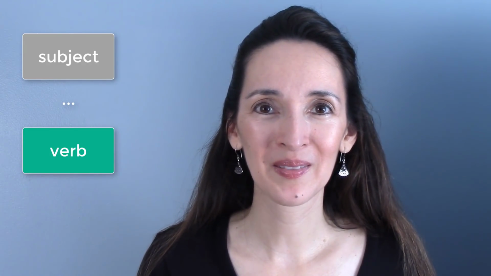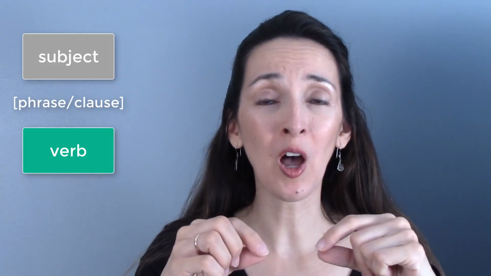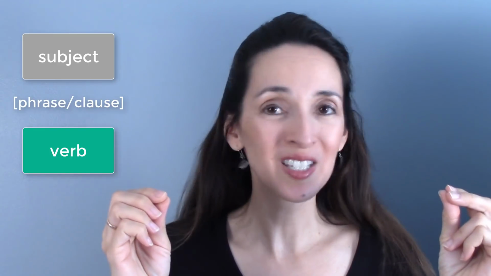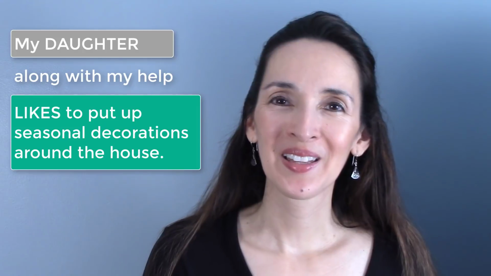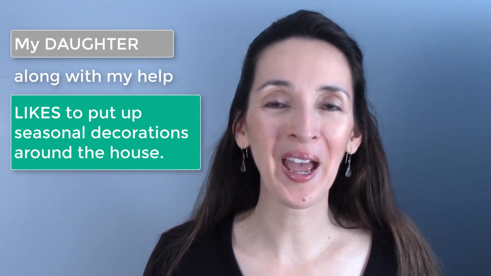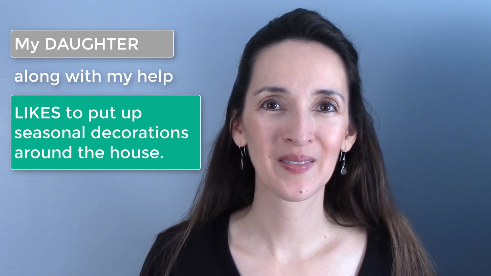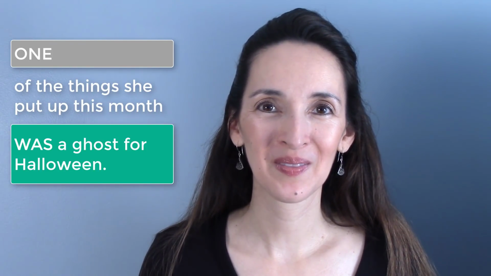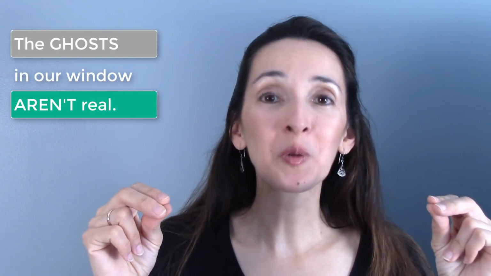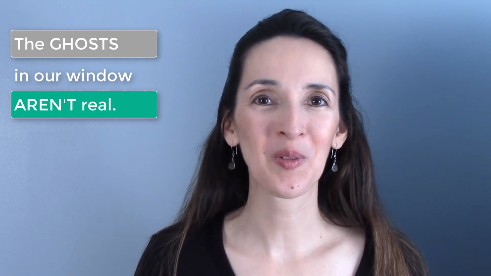Sometimes proximity is a problem. The subject and the verb can be far from each other, so it can get confusing. Just remember that any phrase or clause that comes between the subject and the verb doesn't change subject-verb agreement. It may be helpful to see it like this. My daughter likes to put up seasonal decorations around the house. One was a ghost for Halloween. Here's another example. The ghosts in our window aren't real. The ghosts aren't real.